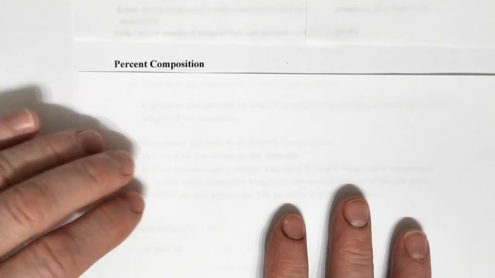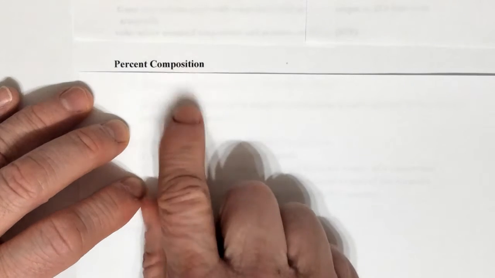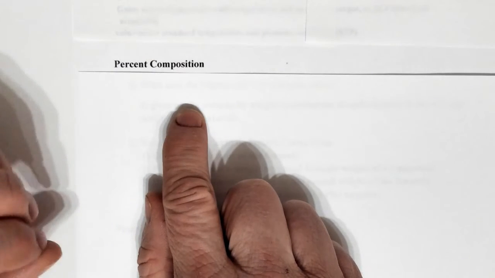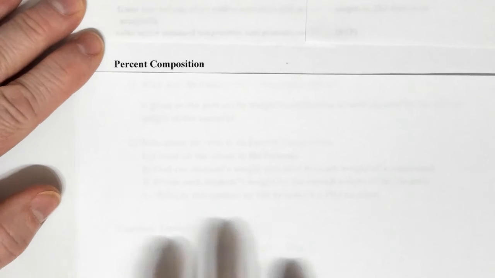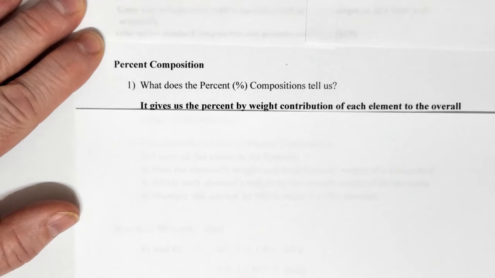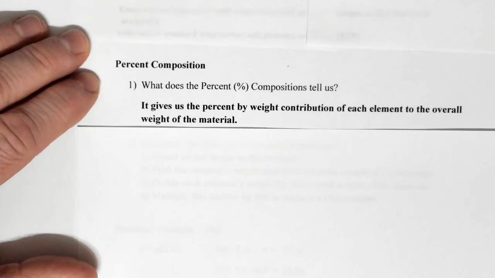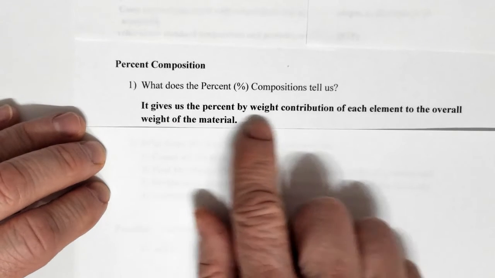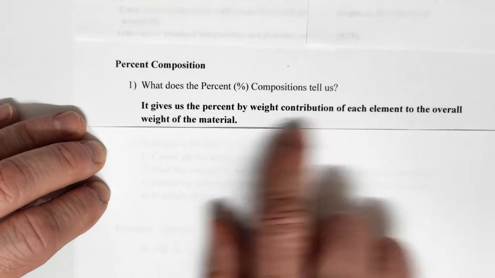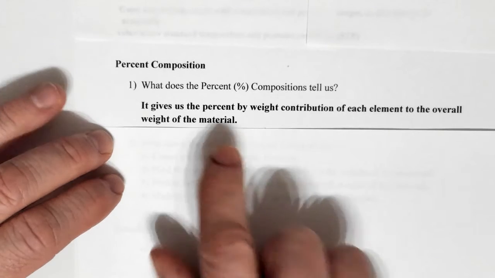We've been dealing with the mole idea and the mole conversions, but what we want to show you is what we can do sometimes with similar ideas. Today we're going to talk about percent composition. It's determining how much an element contributes to the overall weight of the compound. So it gives percentage by weight, the contribution of each element to the overall weight of the material. Okay, so what does that mean?